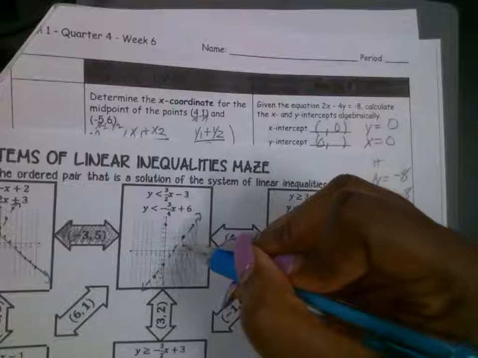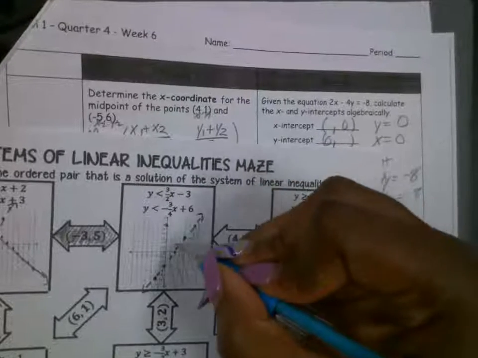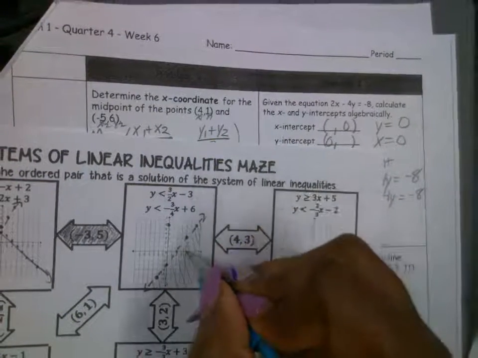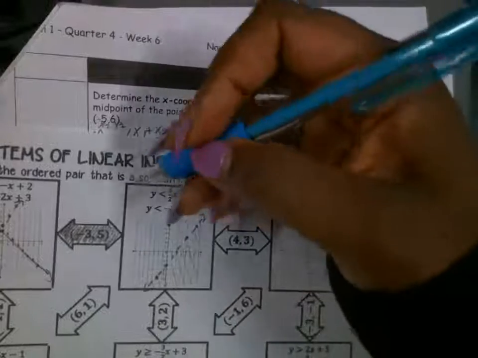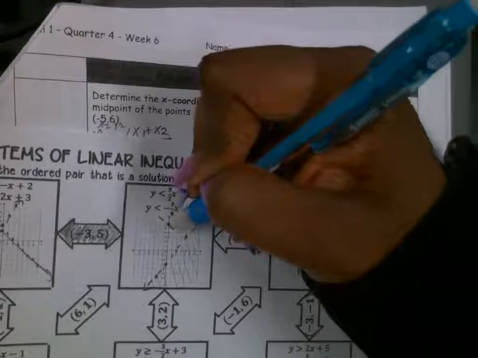1, 2. 1, 2, 3. Okay, so that's all we have here. Let's connect these. Is this going to be a solid or a dash line? It's going to be a dash.